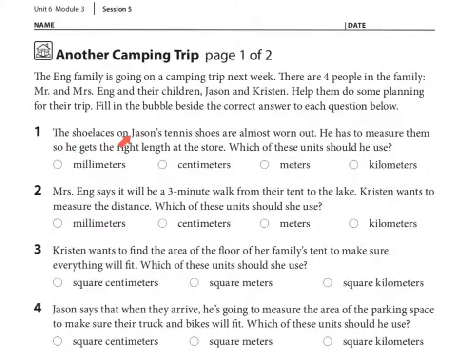Number 1, the shoelaces on Jason's tennis shoes are almost worn out. He has to measure them so he gets the right length at the store. Which of these units should he use? Okay, so we're looking at shoelaces on a tennis shoe. Would it be kilometers? No, definitely not. Meters? No. Centimeters? That sounds a little bit better. Millimeters? No, that's too small.